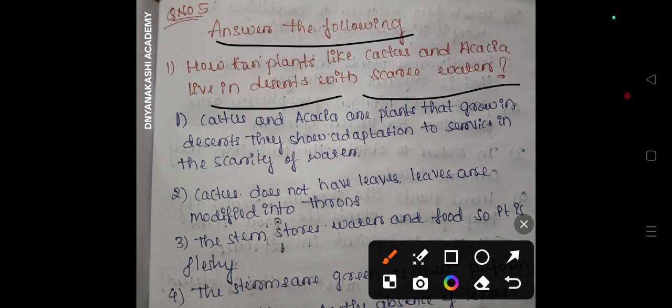That's why the question is how cactus and acacia plants live in the desert region. The available and needed question points are like this. First answer: cactus and acacia are plants that grow in a desert. They show adaptation to survive in the scarcity of water, because the cactus does not have leaves.